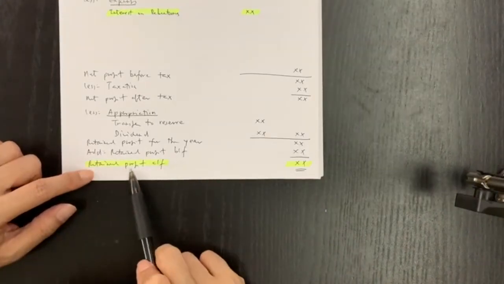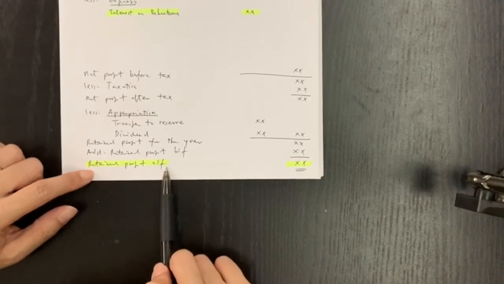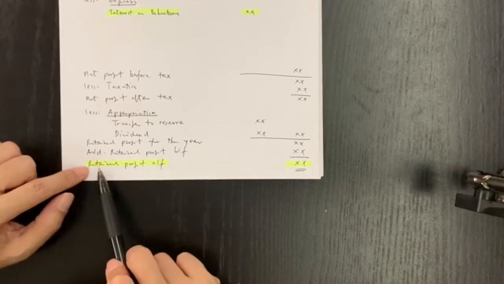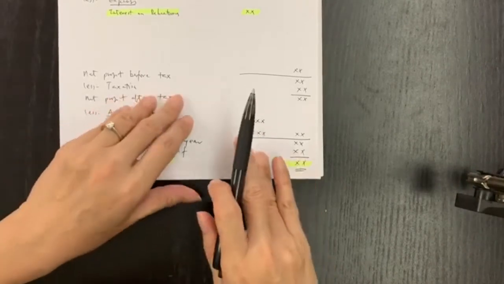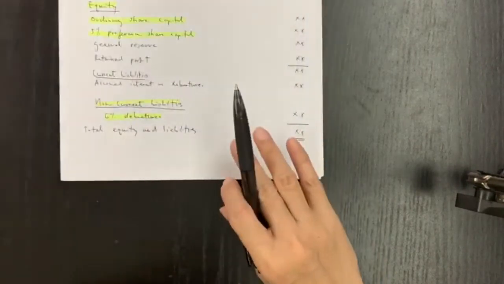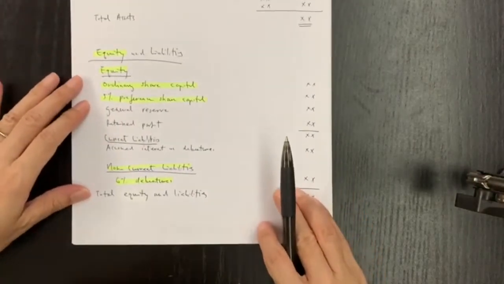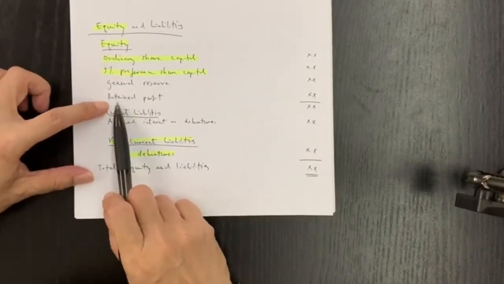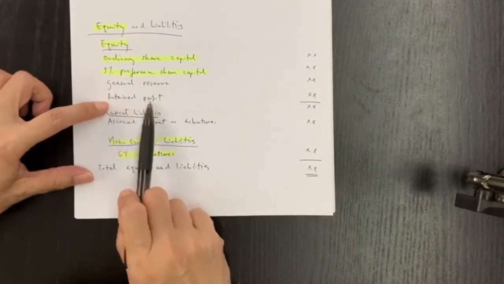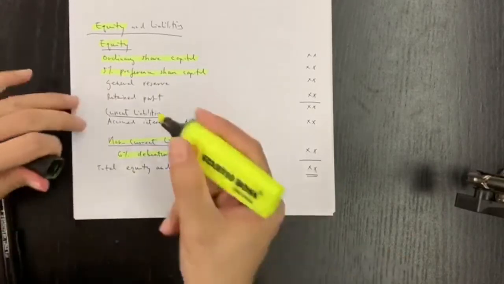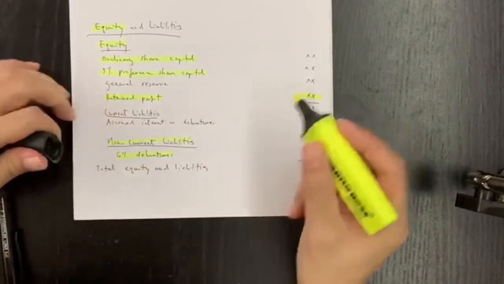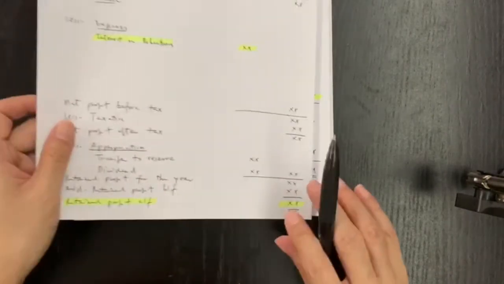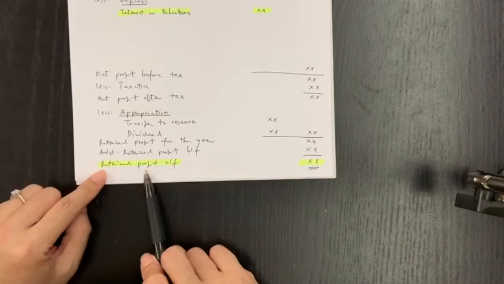And then this retained profit carry forward will be the opening retained profit in the next year. This retained profit carry forward will also be shown in the statement of financial position, under equity. So we also have retained profit there, which is the same figure as the retained profit carry forward.